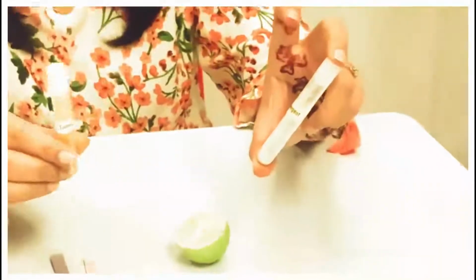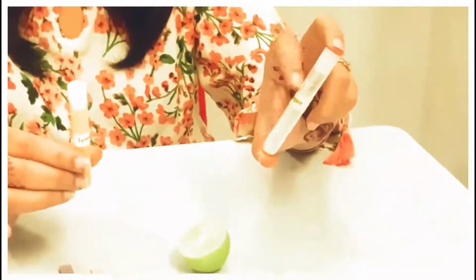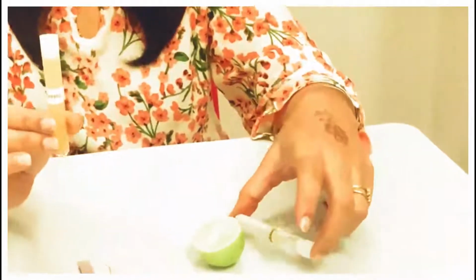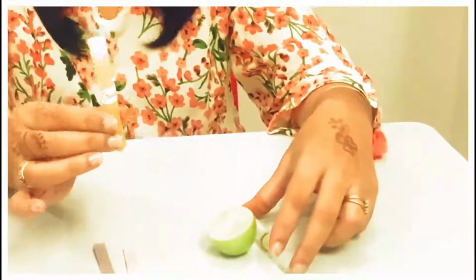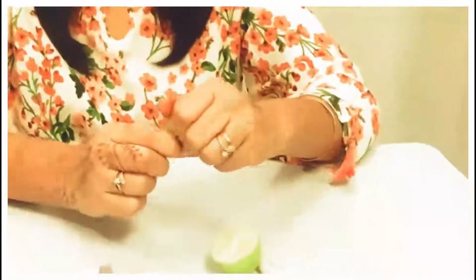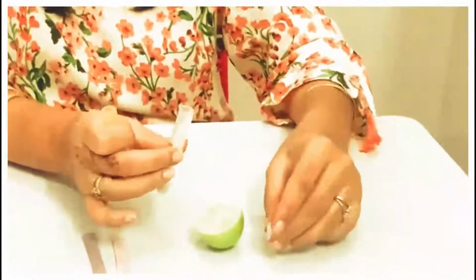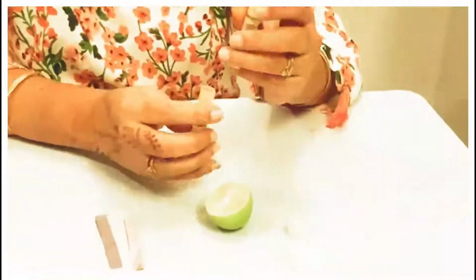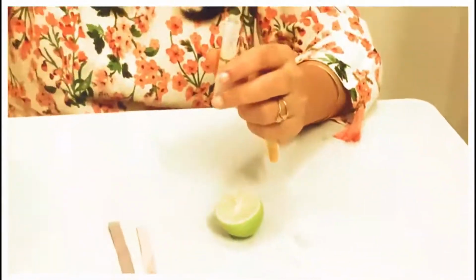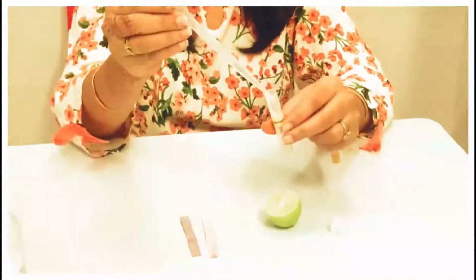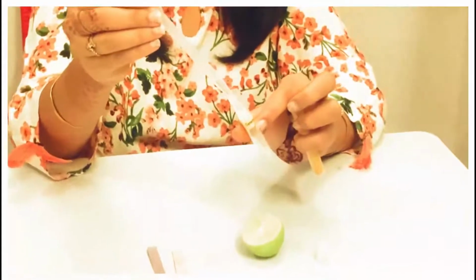To show you the presence of acids and bases, I am using a natural indicator, that is turmeric. Let us see how to use this turmeric. For this, children, remember to make the solution of the acid or base, whatever you are taking.